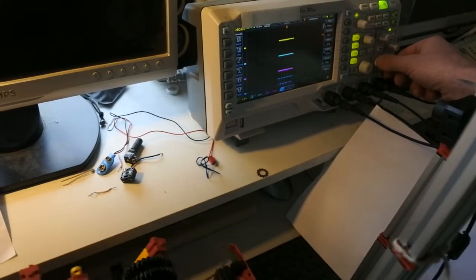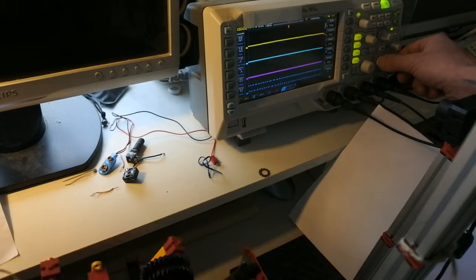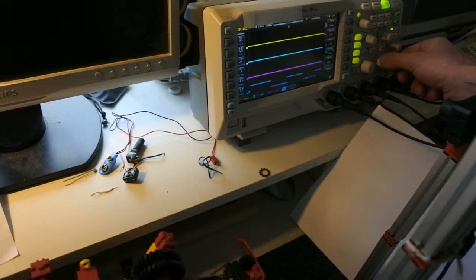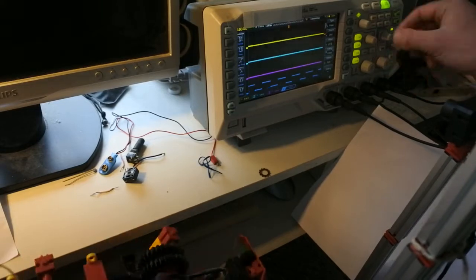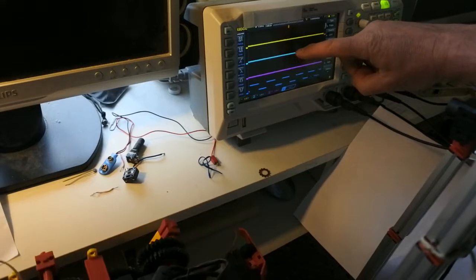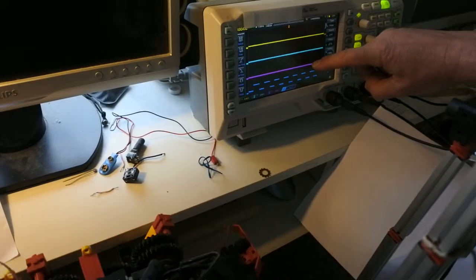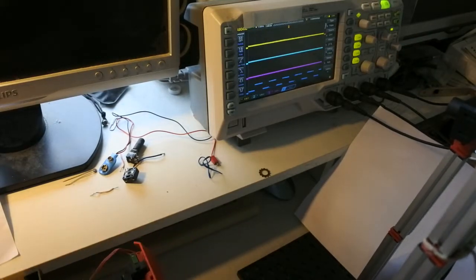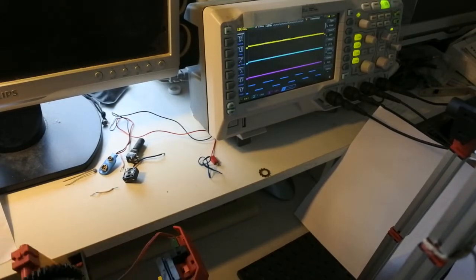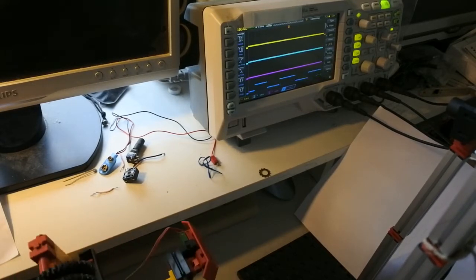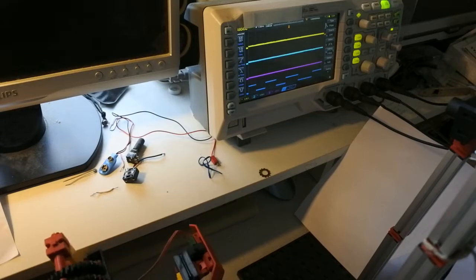Maybe I can change the time base. Alright, different then. So here it is very clear. Alright, here it gets a signal, and here it gets some. But the big question is, why are those signals not really high and showing a clear pulse modulated signal?